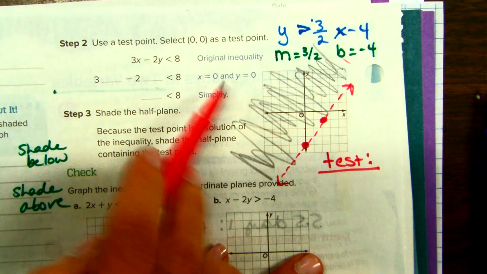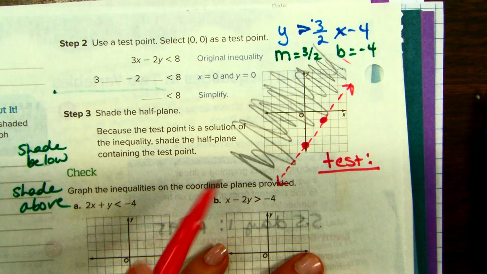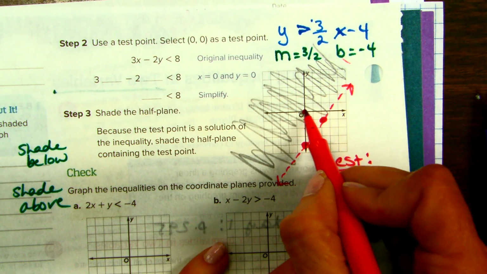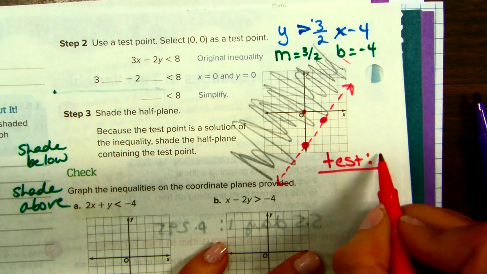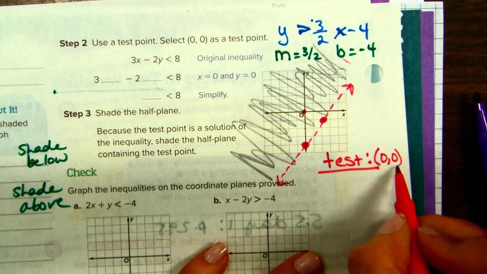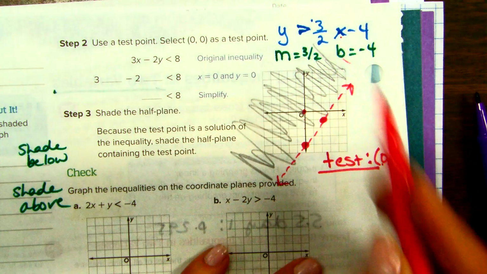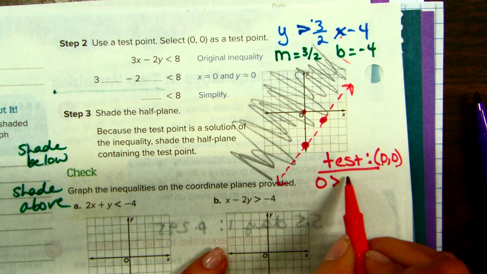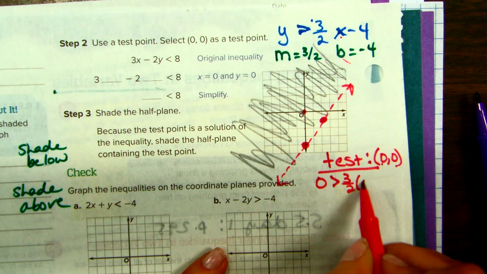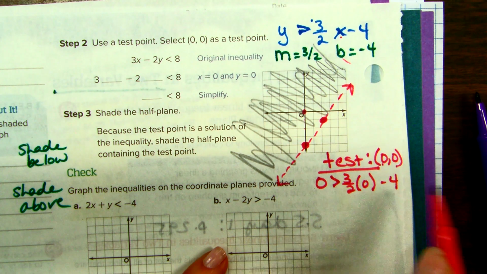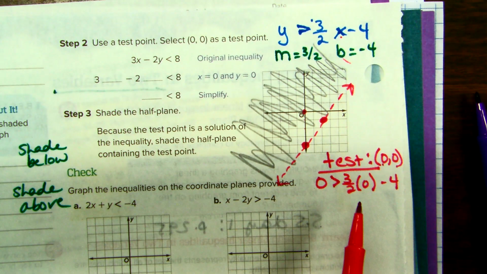So pick any point in your shaded area. It doesn't matter which one, but why not pick a nice easy one like 0, 0? So if I plug a 0 in for x and a 0 in for y, I should get a true statement when I simplify this.